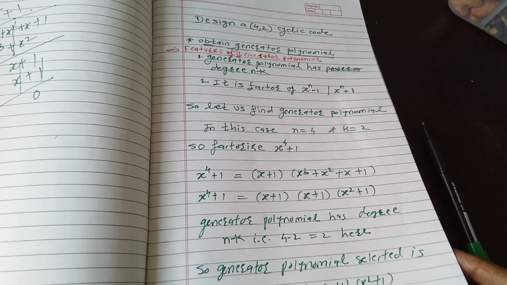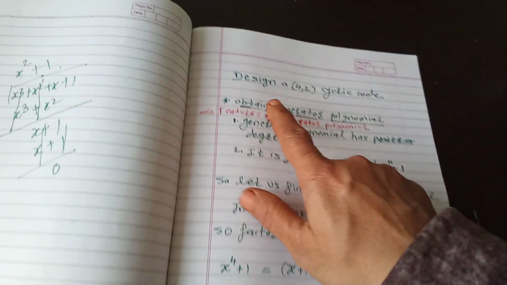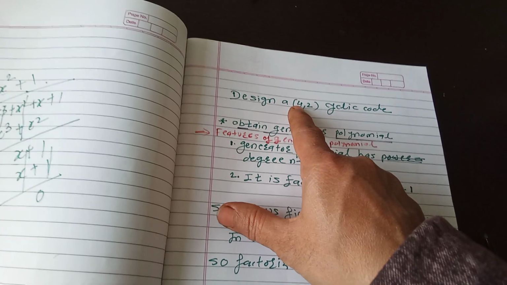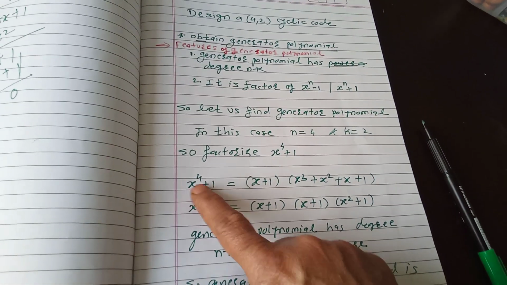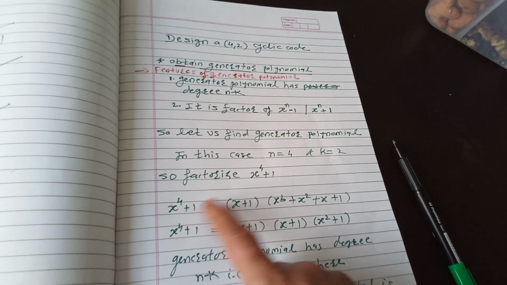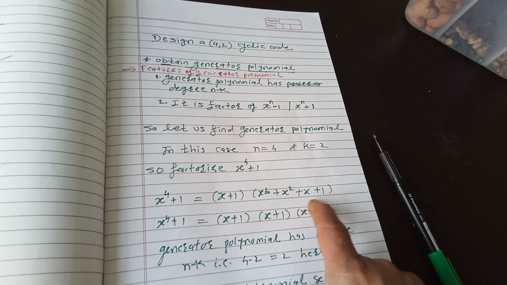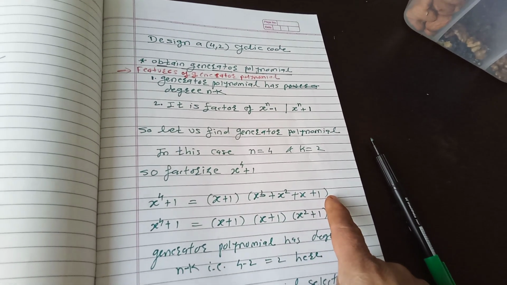So the first step is, once again we will revise it. First step is you have to see what is n. n is 4. Then you have to factorize x raised to 4 plus 1. First step is, this is common for any x raised to n plus 1. Then after that it is almost factorized. So you have to factorize this one, x cube plus x square plus x plus 1.